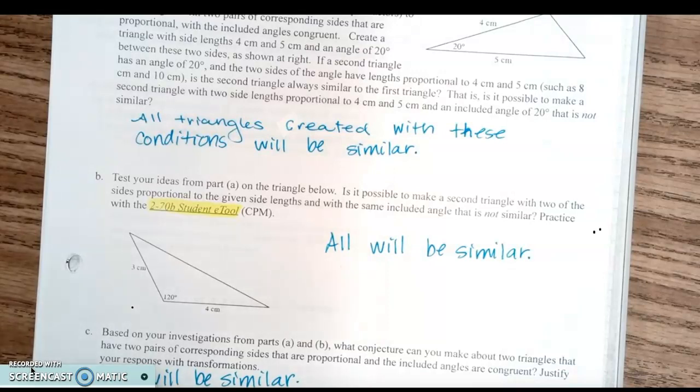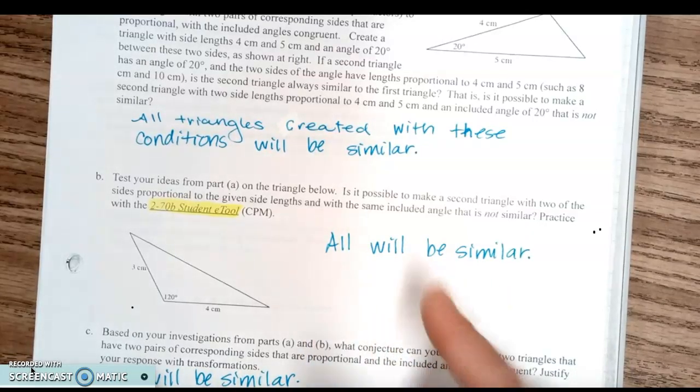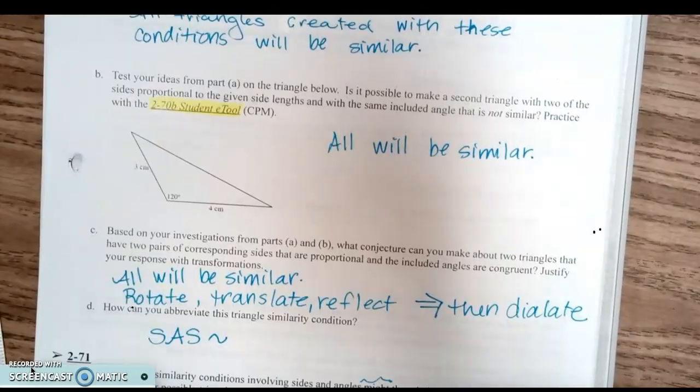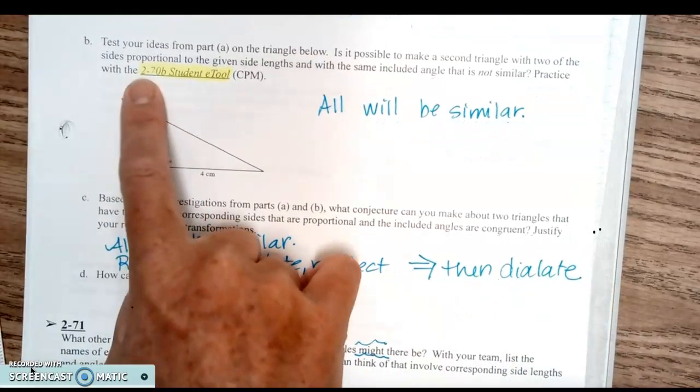Is it possible to make a second triangle with two of the sides proportional to the given side lengths and with the same included angle that is not similar? Practice with your E tool. I'll let you guys practice in a minute when we get into groups. And the answer is all of them will be similar. Okay, you'll be able to stretch them and see when you go to the E tool.